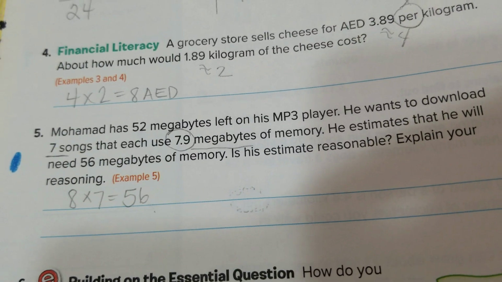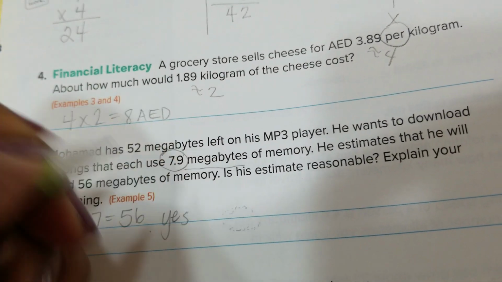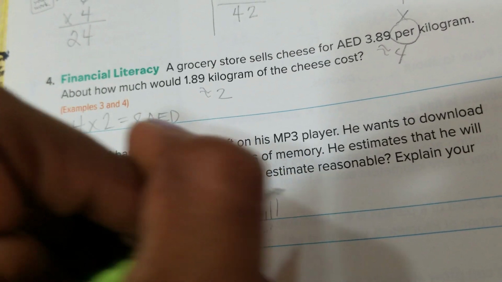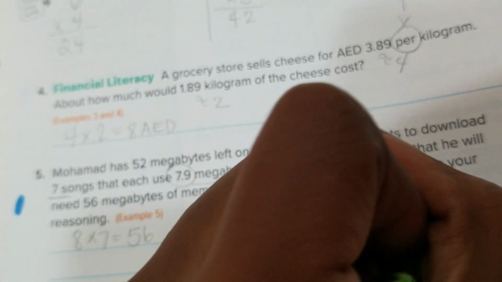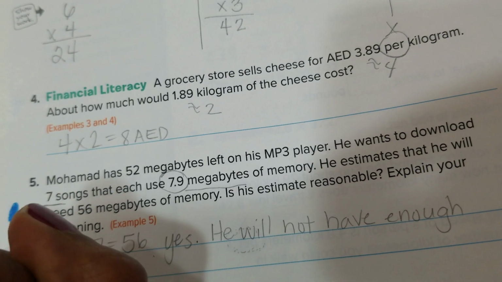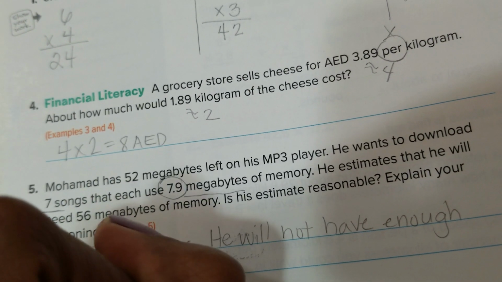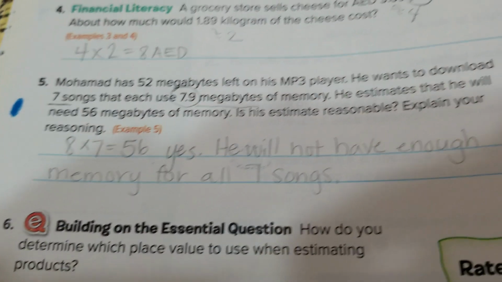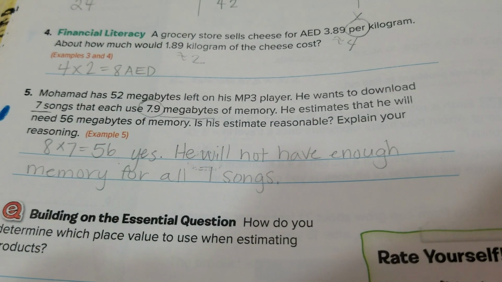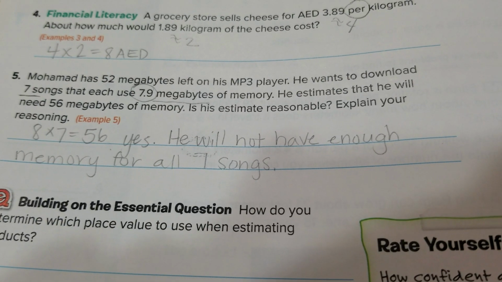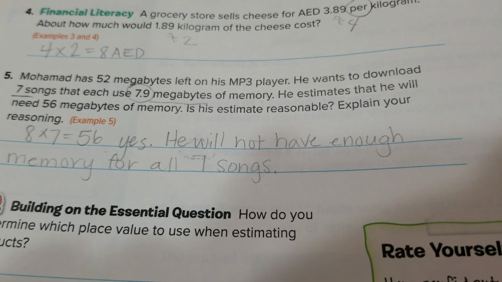Is his answer reasonable? Yes. He will not have enough memory for all 7 songs. So his estimate is reasonable, but he is not going to have enough memory for all 7 songs. If he needs 56 and he only has 52, that's not enough.